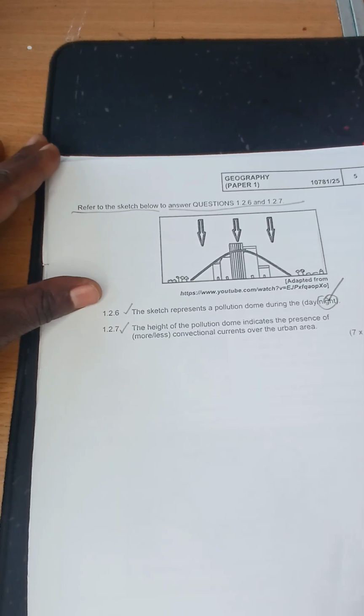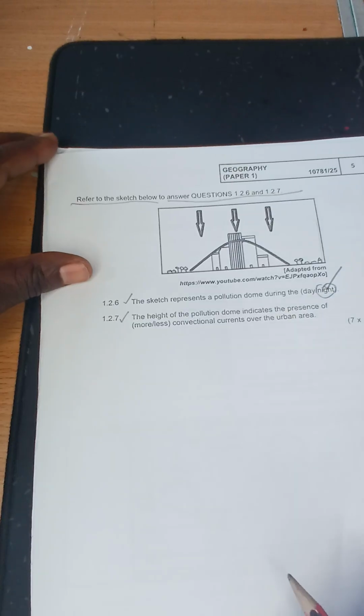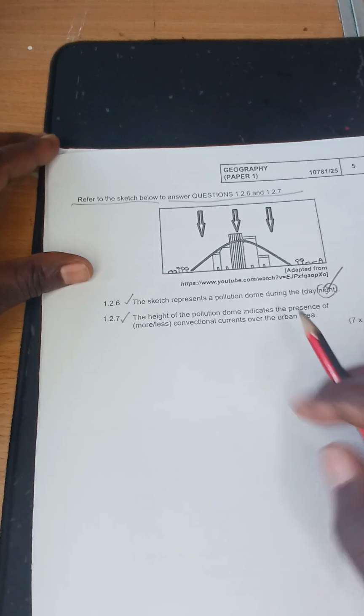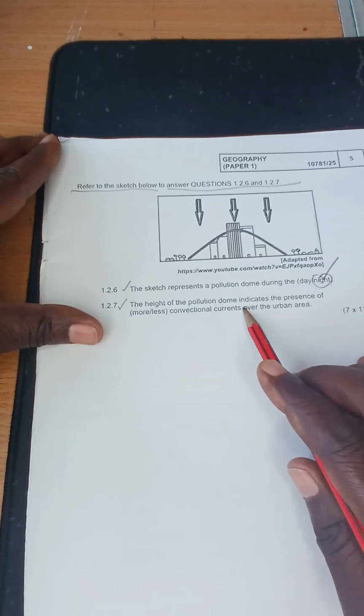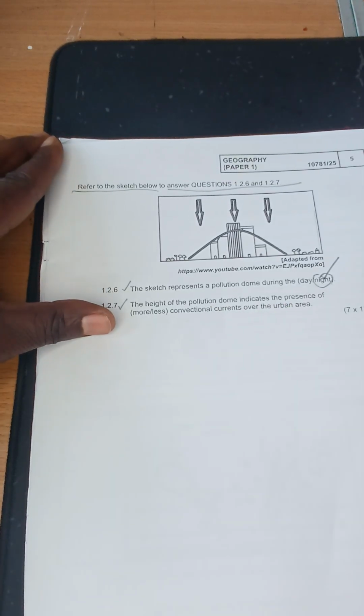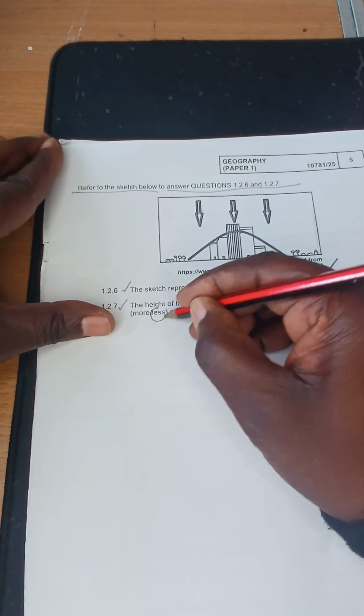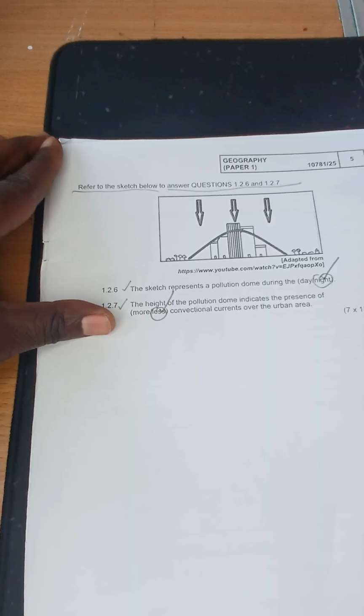Obviously, what comes to your mind is during the night. During the night, that is the correct answer then. Pollution dome, a layer of pollution that is over the urban area. Of course, it is more during the night. You can see the too much subsidence that is taking place because of the arrows that are shown there. The height of the pollution indicates the presence of this, during the night, guys. We have said during the night. So there's no way that we are going to say more convectional currents. So the answer here is less because it's during the night.